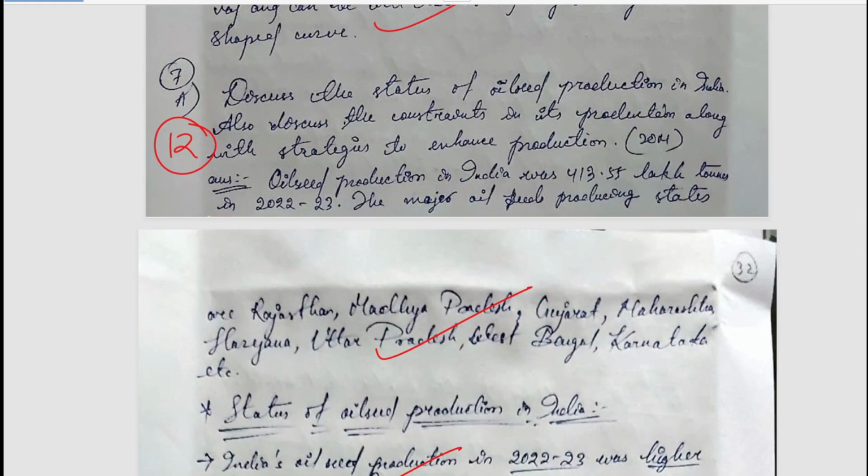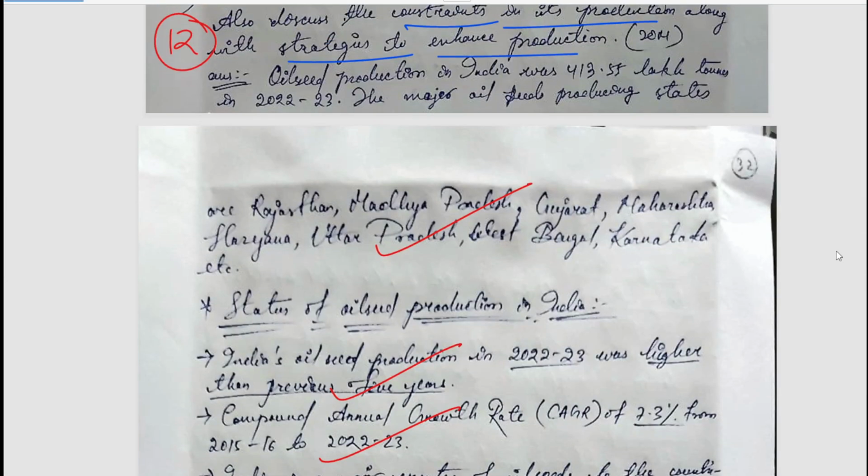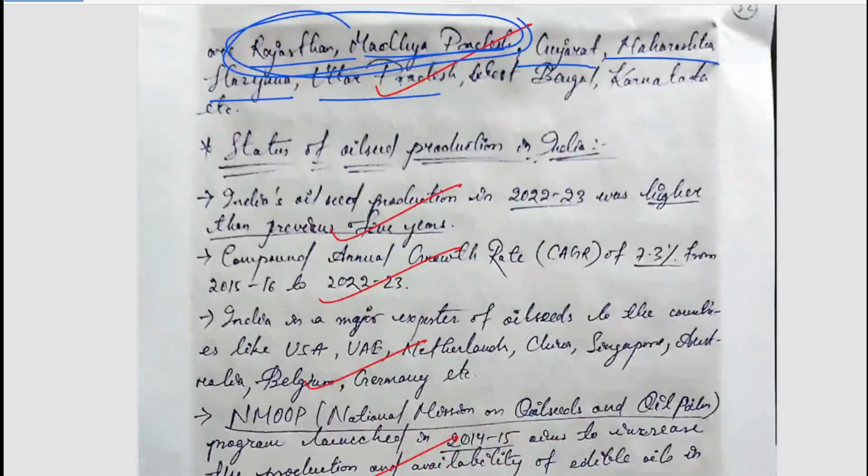The next question is: discuss the status of wild seed production in India, and also discuss the constraints in its production along with strategies to enhance it. So we all know wild seeds. The student has mentioned some major wild seed producing states such as Rajasthan, Madhya Pradesh, Gujarat, Maharashtra, Uttar Pradesh, and Haryana. Remember Rajasthan and Madhya Pradesh, these two are the very major wild seed producers.